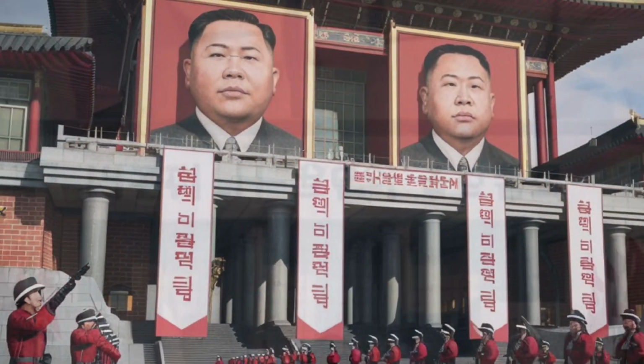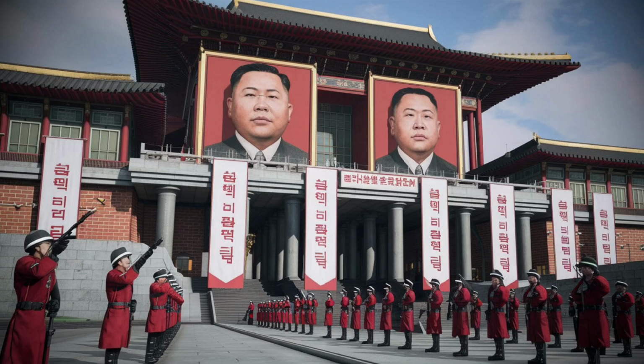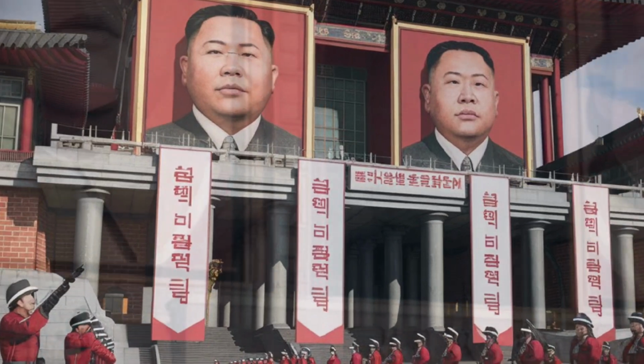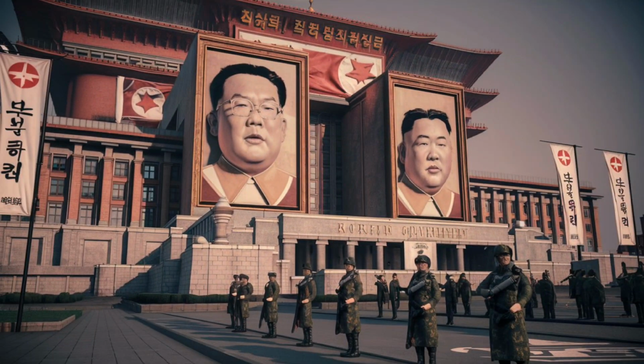Kim Il-sung's rule, 1948-1994. Analyze Kim Il-sung's leadership, focusing on his consolidation of power, the establishment of a totalitarian state, and the creation of a pervasive cult of personality. Discuss his policies like Juche, self-reliance, and their impact on the North Korean economy and society.